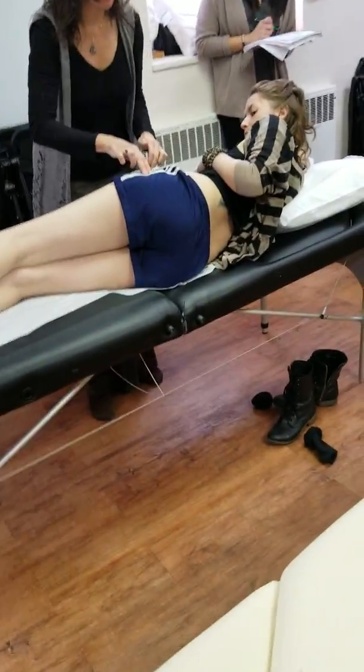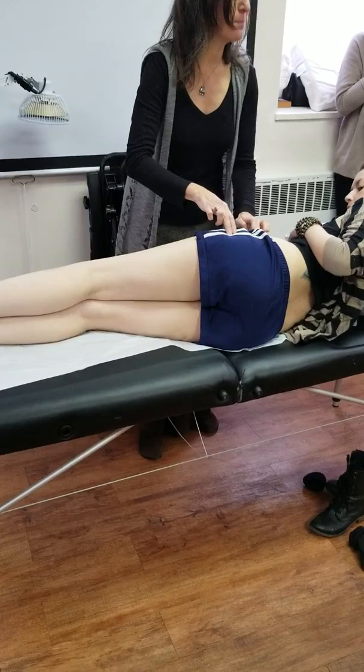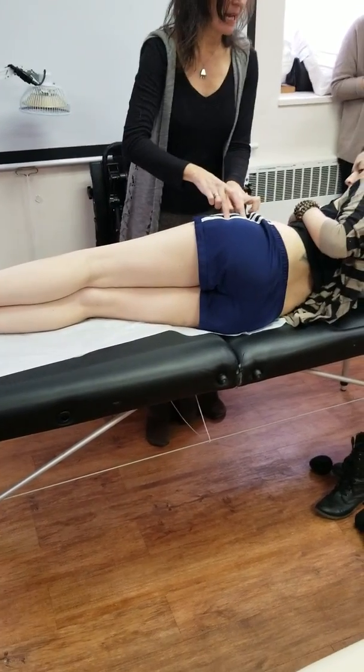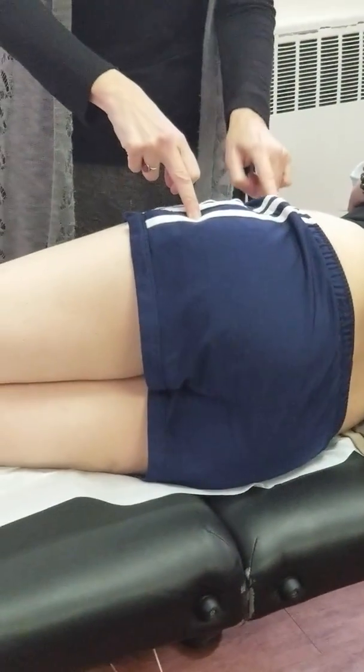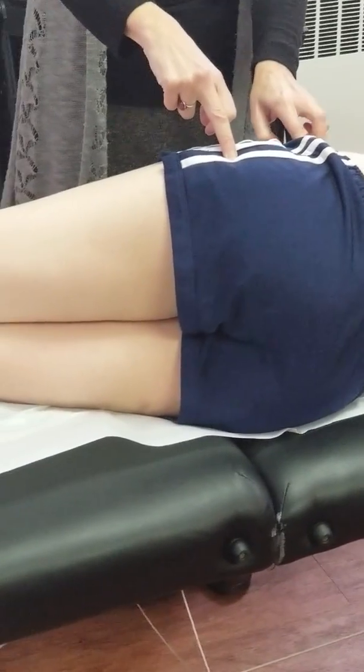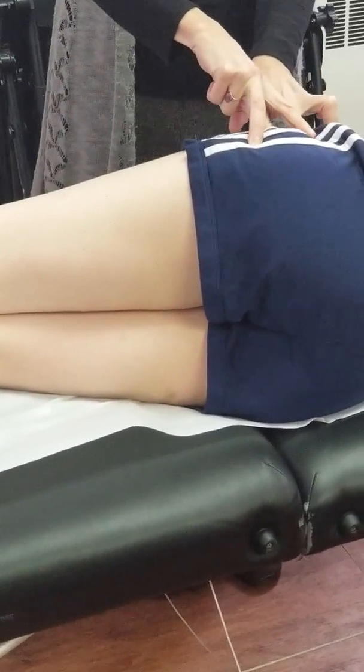Find the height of the greater trochanter and the greatest prominence of the hip bone. I divide that distance in half, and I'm going to find 29 right here. And if she were to bend like this, we would see it's at the end of the crease. Okay, so it's the height of the trochanter, the maximum prominence of the ASIS, and then just dividing that distance in half.